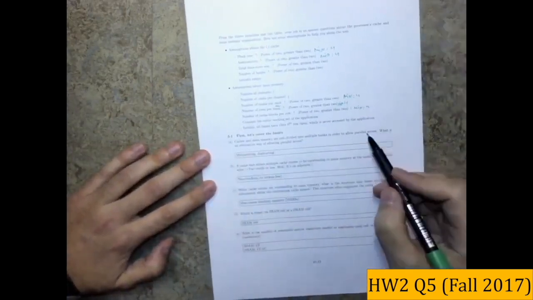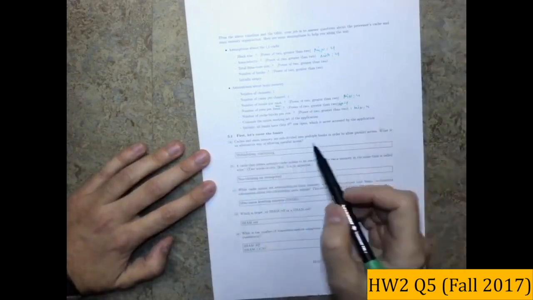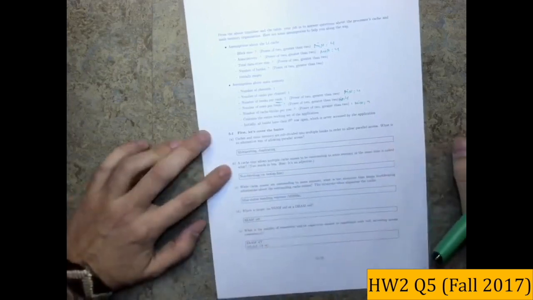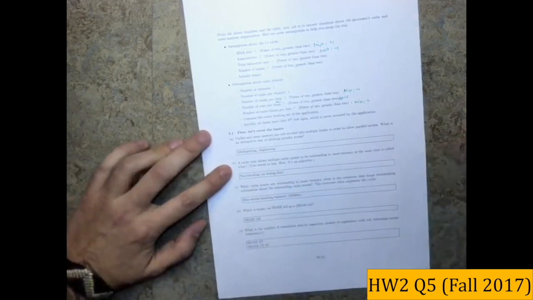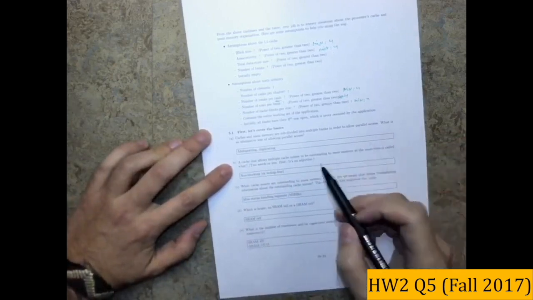Question A: cache and main memory are subdivided into multiple banks in order to allow parallel accesses. What is an alternative way of allowing parallel accesses? The answer, as Onur explained in his lectures, is multiporting or duplicating. Question B: a cache that allows multiple cache misses to be outstanding to main memory at the same time is called what?